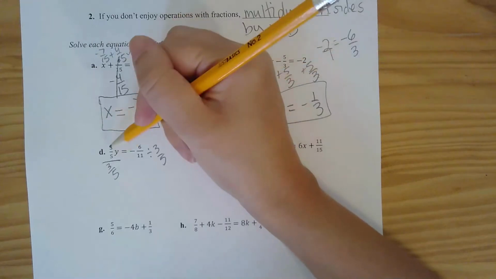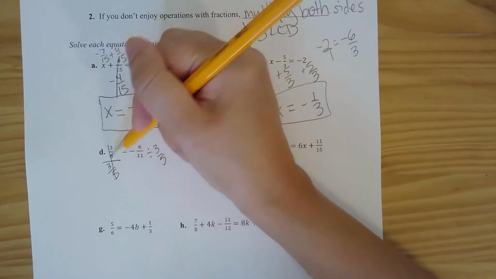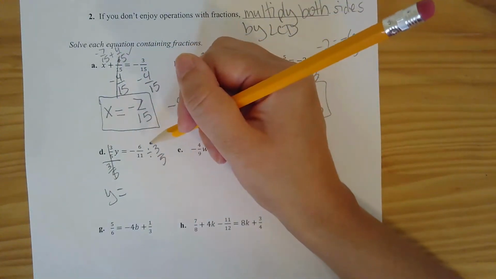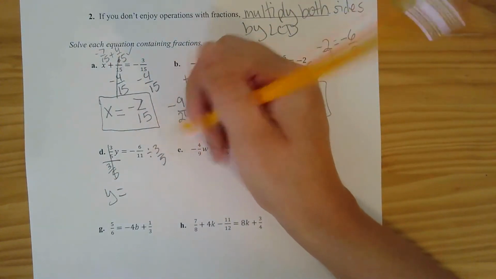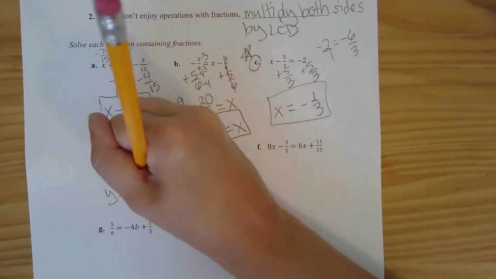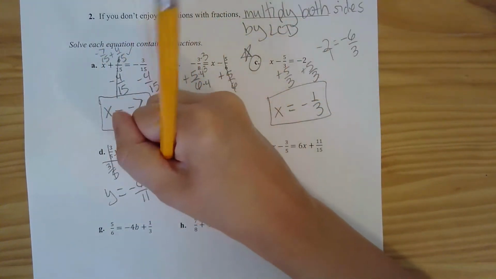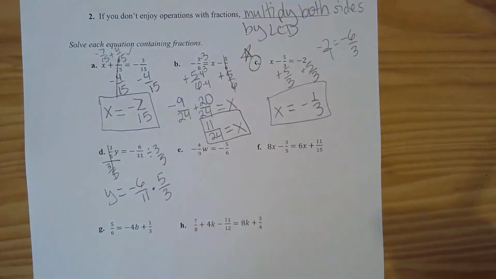Okay? 3/5 divided by 3/5 is 1. 1y equals. To do my division on the right side, I'll change it to multiplication. So that'll be negative 6/11 multiplied by the reciprocal, which is 5/3. And then I look to see if I can simplify something, and I can.